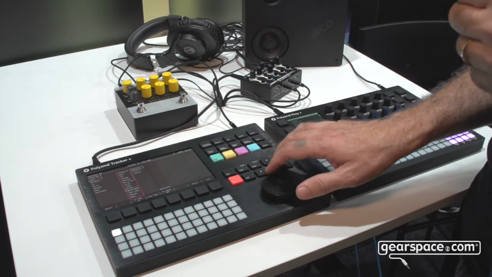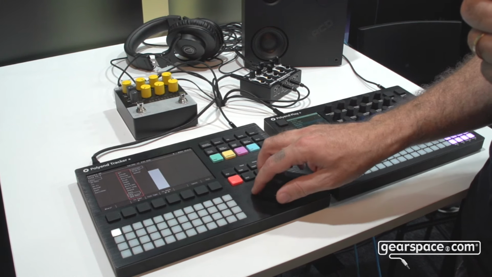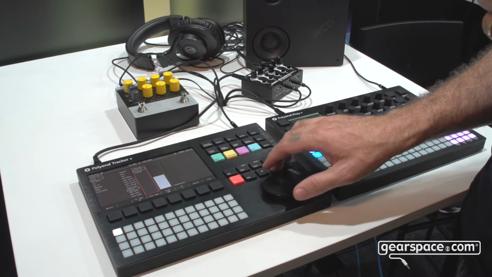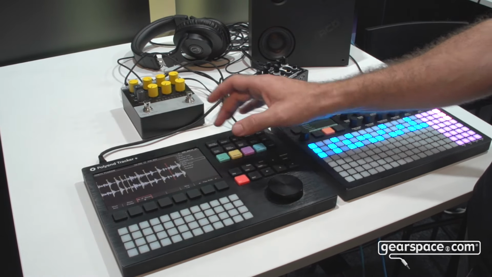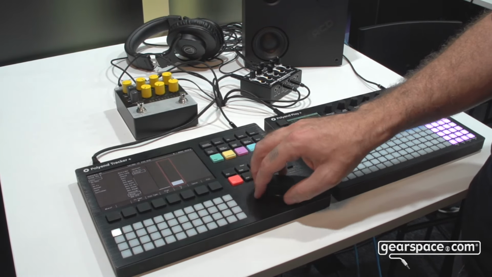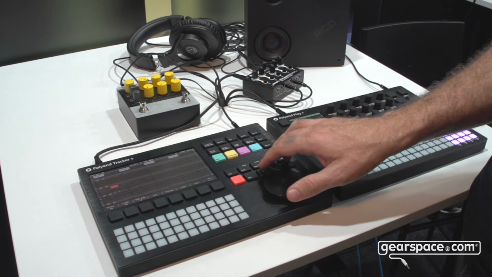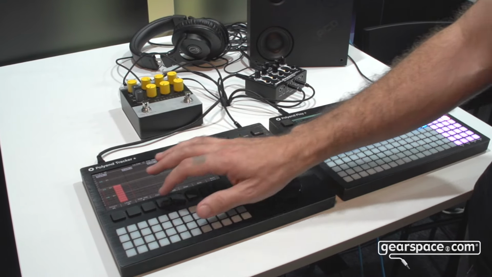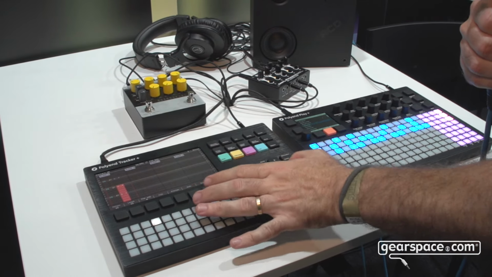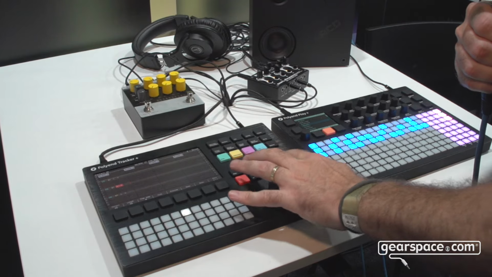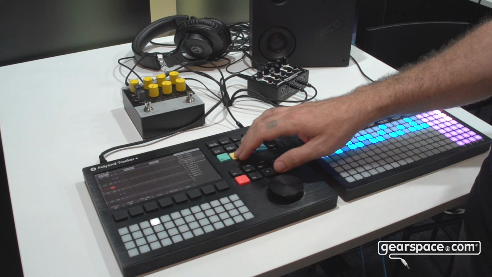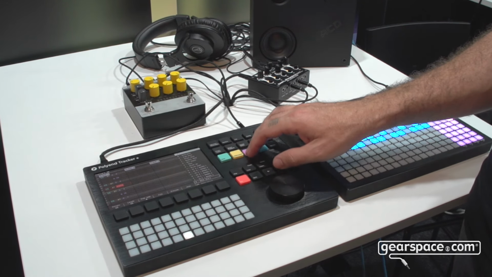I want a random slice, so I don't know what it'll give me. Let's see how many slices I have. I have 8 slices. So if I go to fill random slice, 8 slices, I gotta select them all. There. And now I have that, I'll mute the other. And I can keep adding slices here.